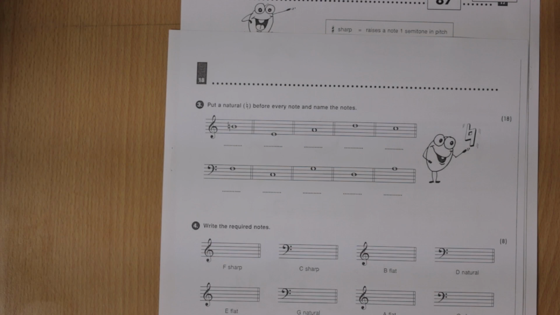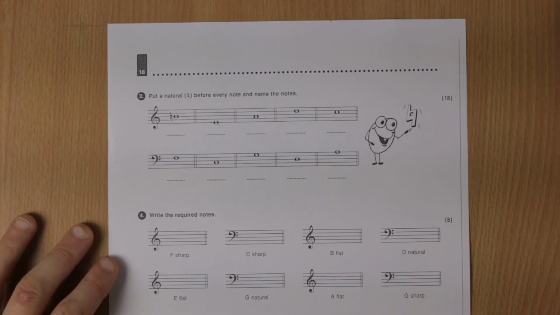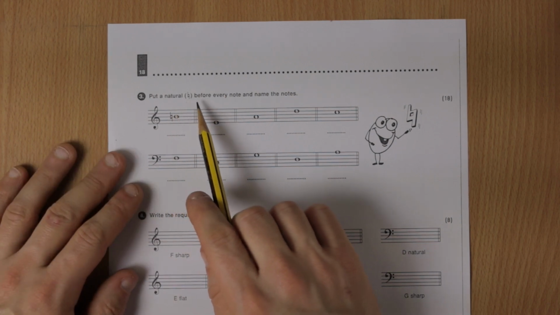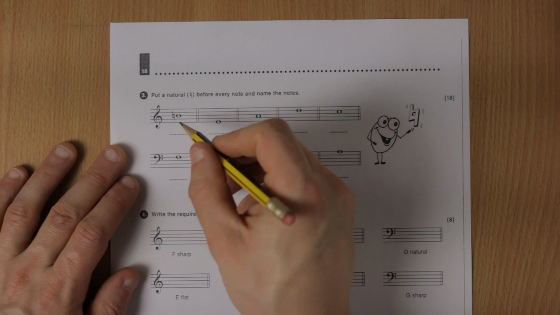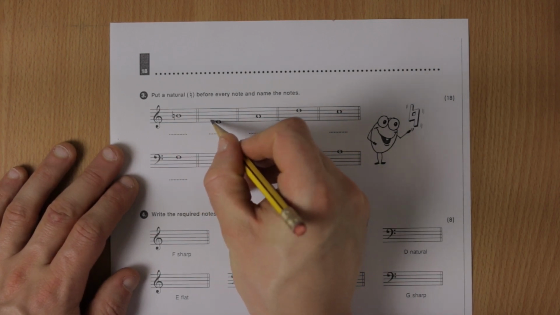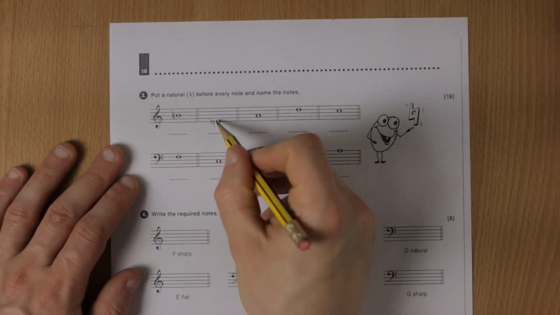What you've got to do is put a natural sign before every note and name the notes. Okay, so I'll do the first one. The natural looks like that. You can copy that. So this comes down here. You have that going up at an angle and then that coming down. And make sure that the middle of that is on here, okay?